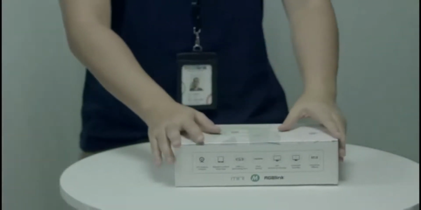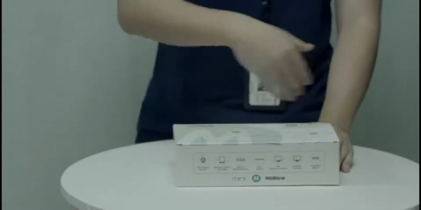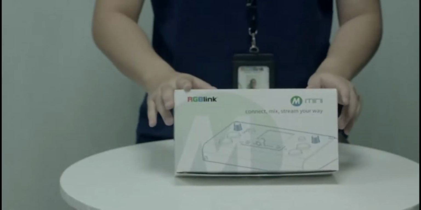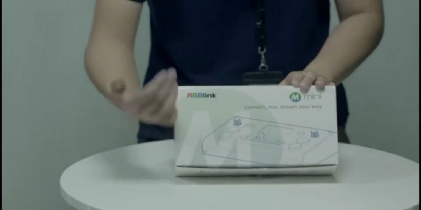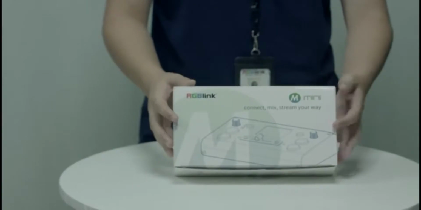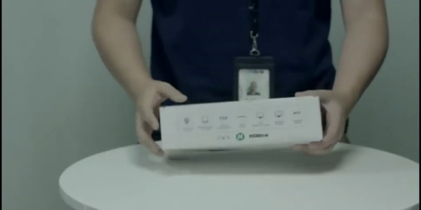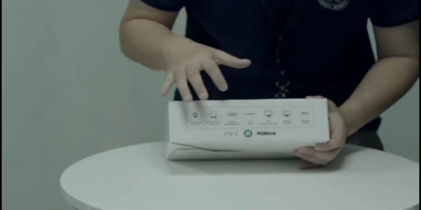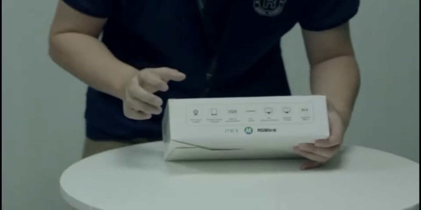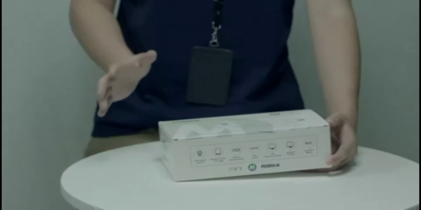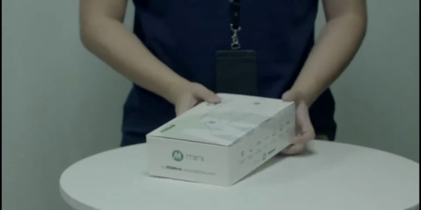Hello everyone, and you can see that is the real Mini package, and all the design is a flat design, and the main color is green going to blue. Okay, you can see that is the package. And you can see there are some features on it, such as mix, preview, picture-in-picture, HDMI, and using USB 3.0 to live stream, and you can use your mobile phone, whether iOS or Android, to also control it wirelessly.